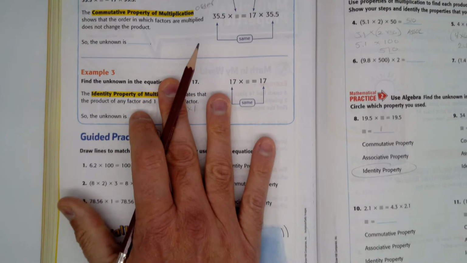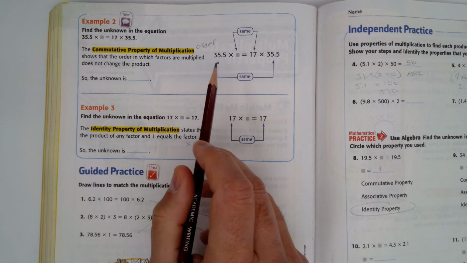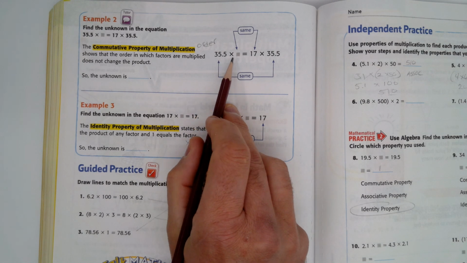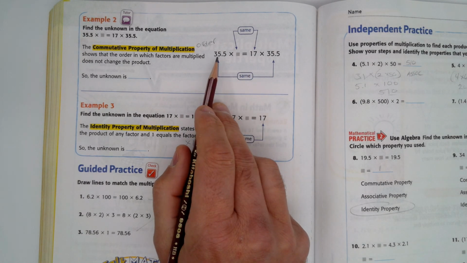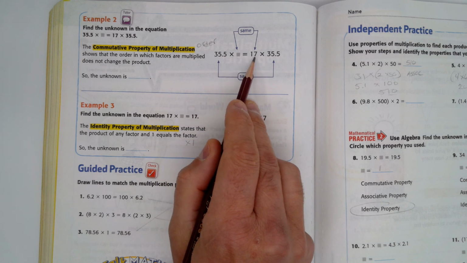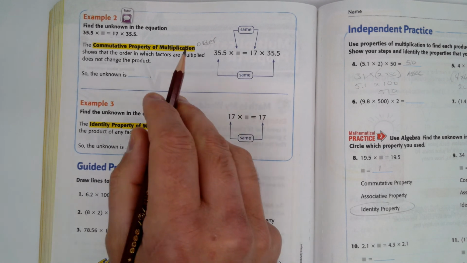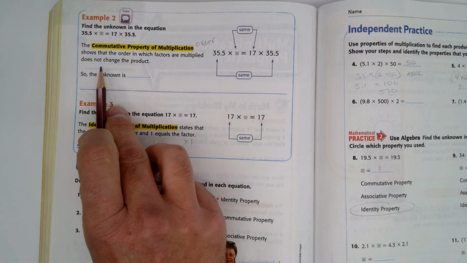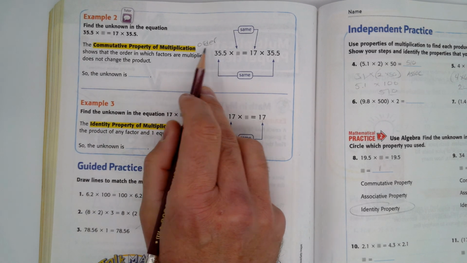Commutative property. It has to do with the order in which you multiply. So if you have two or more numbers, the order in which you multiply 35.5 times 17 or 17 times 35.5, it doesn't matter. It does not change the product. The order doesn't change the product.